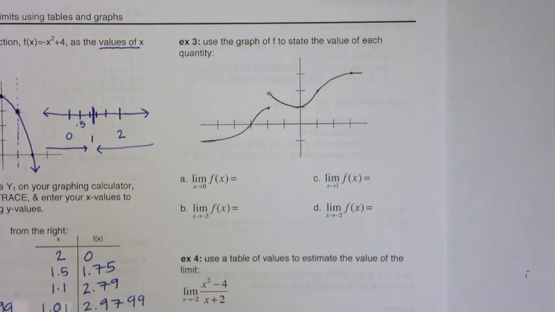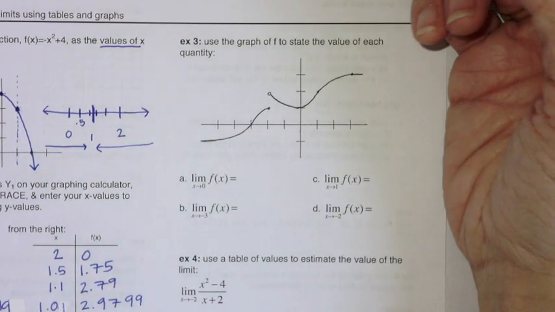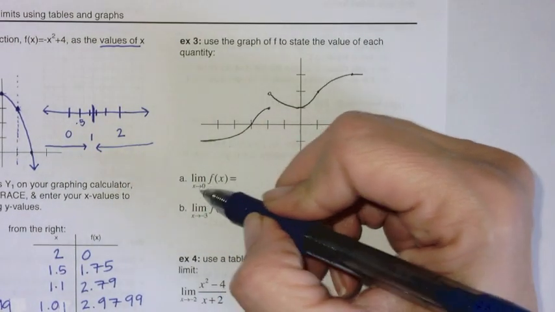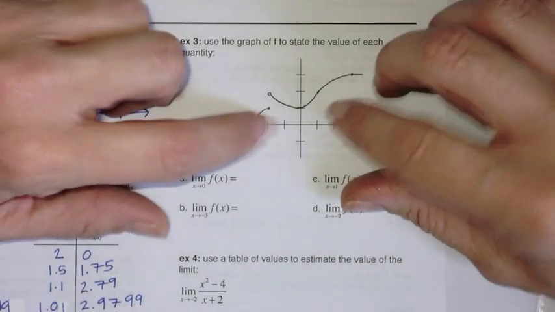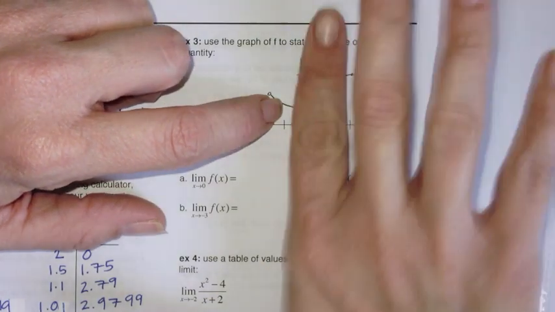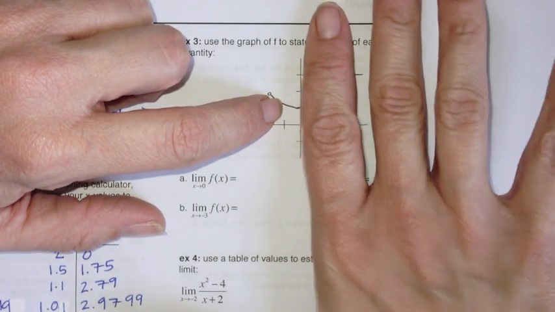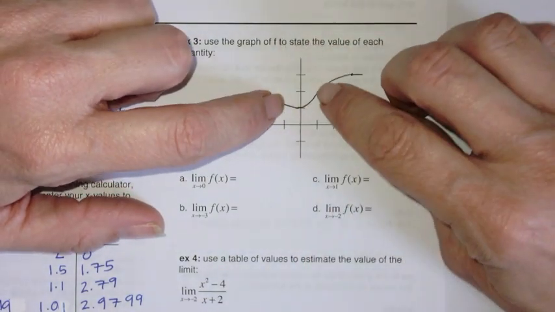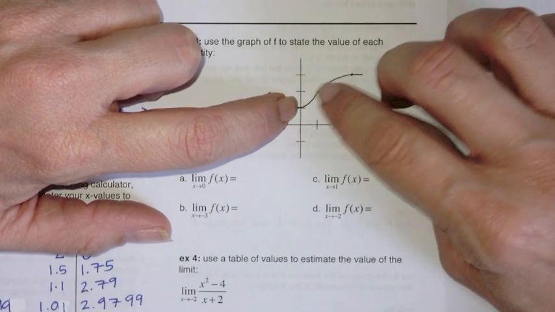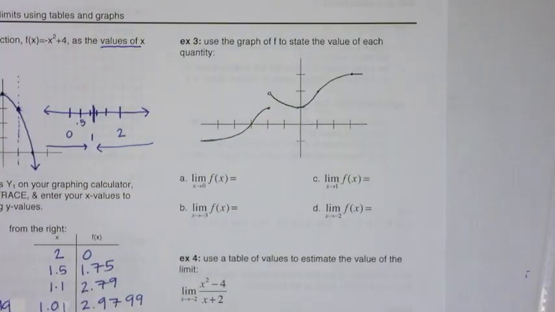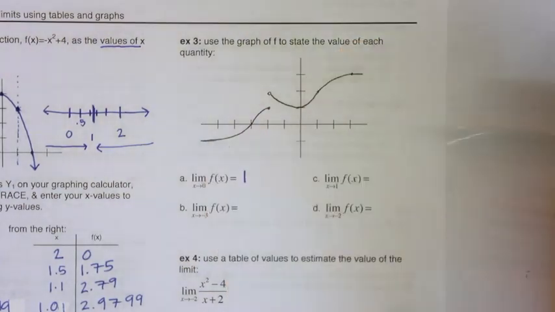We're given this nice graph right here. Use the graph of f to state the value of each quantity. The limit as x approaches 0. So think of that getting closer and closer to 0. So as I come in from the left, so here is x equals 0, it's the y-axis. As I come in from the left, it looks like it's going to a y value of 1. As I come in from the right, same thing. So this is 1.